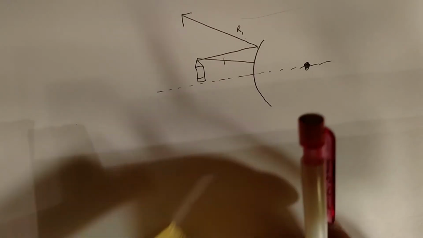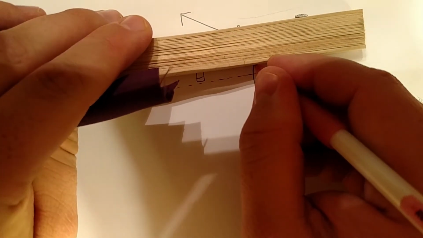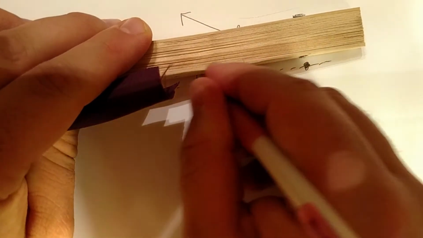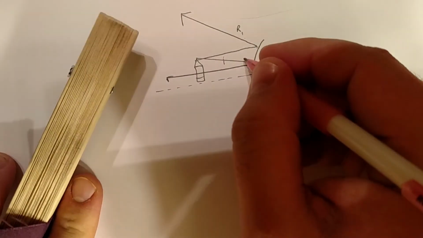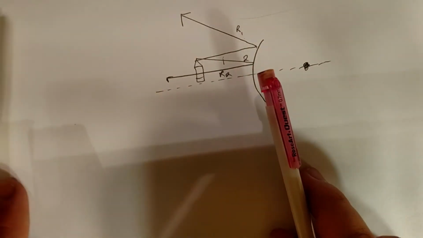Alright, now forgive the various times that it's shaky and the video gets a little bit out of focus. My phone camera isn't that great. So anyway, these two lines we'll label 2 and R2.